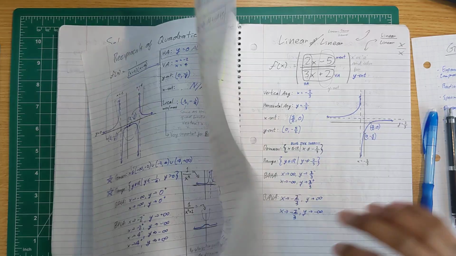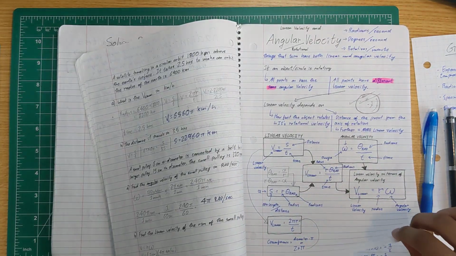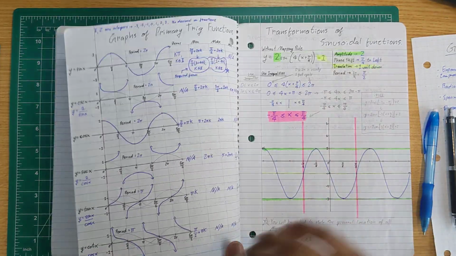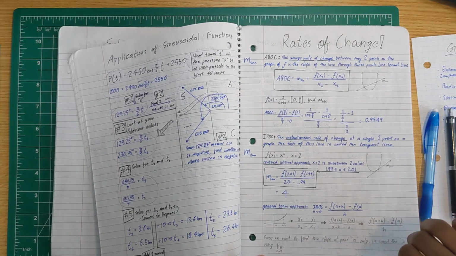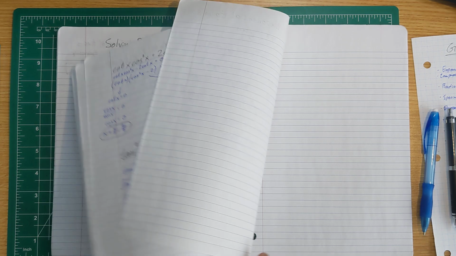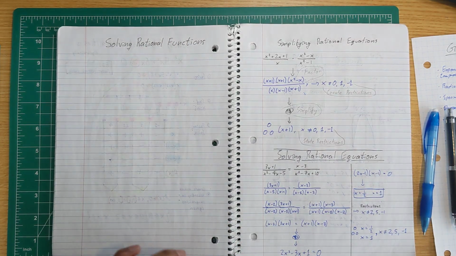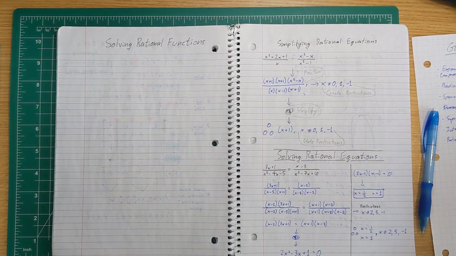We're going to do rational equations, and then logarithmic equations, and then radians, and then trigonometry, trigonometric identities, and then solving trigonometric equations, and then it's over. And then I'll eat my lunch, which I've been waiting for a while. I'm going to try to do this in 30 minutes, hopefully.